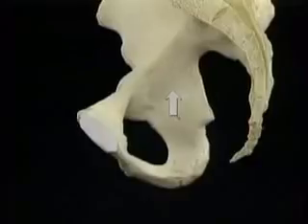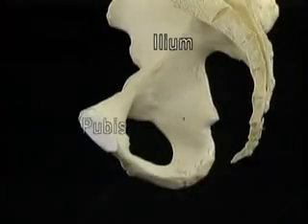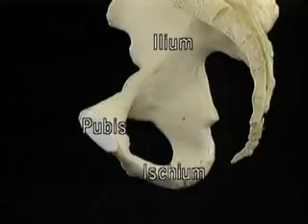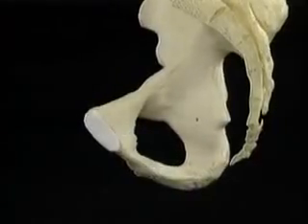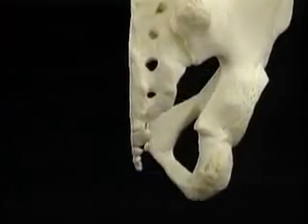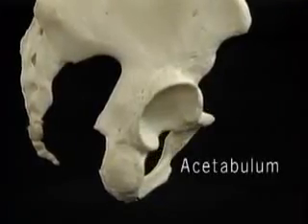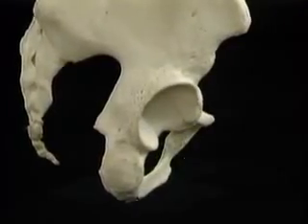This massively thick part of the hip bone is formed by the fusion of the ilium, the pubis, and the ischium. It's smooth on the inside and on the back. It's deeply indented on the outside by the socket of the hip joint, the acetabulum.